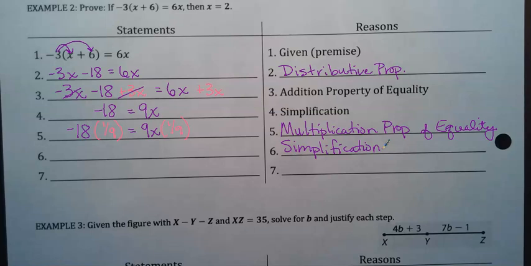All right, so if we do the simplification, -18 times 1/9 is -2. 9x times 1/9 is x. Okay, so you can have -2 equals x. However, and I didn't show you this, it says prove x equals -2 if -3 times the quantity x plus 6 equals 6x. Okay, so that's what we put here because that's what we're given. Okay, then this is our premise. We have to prove that x equals -2. Well, at step 6, we haven't exactly proved that.